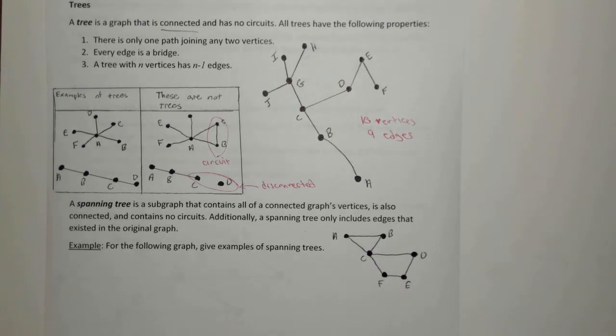What we want to do is make a spanning tree, which means that we are going to remove some of the edges of the graph so that it is a tree. But we have to maintain the same vertices. It's connected, but it has no circuits, and it only includes edges that existed in the original graph.